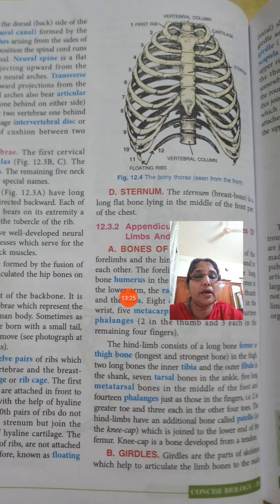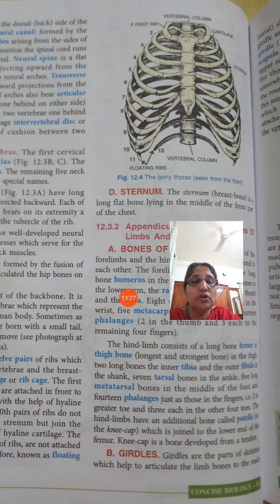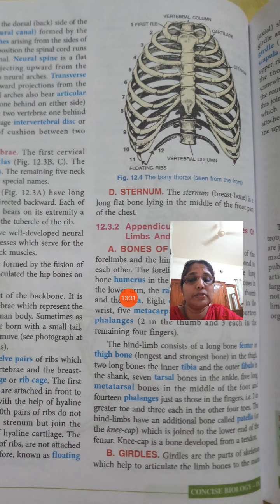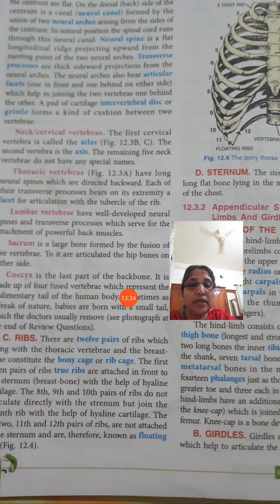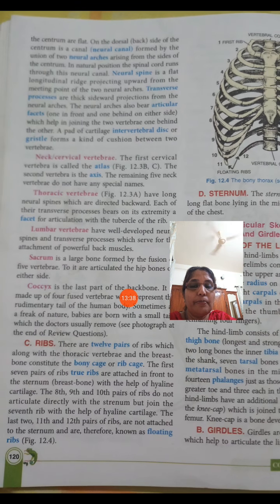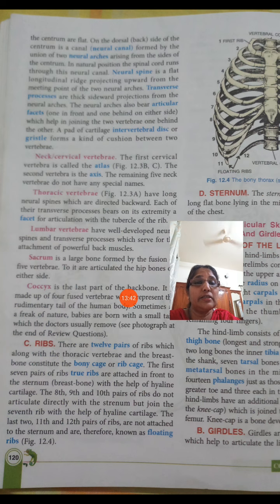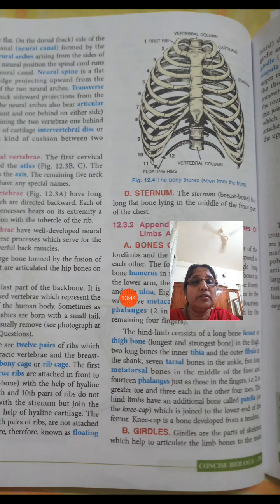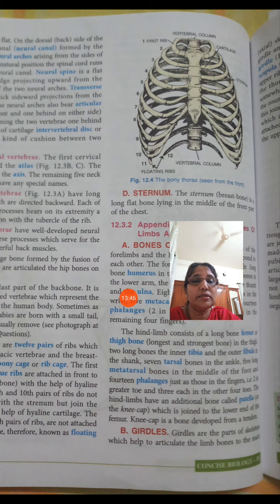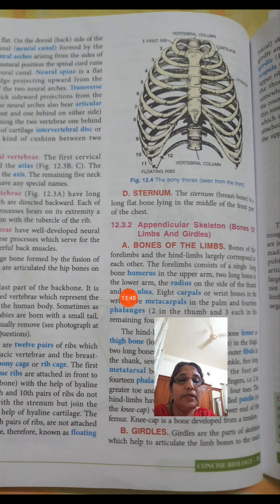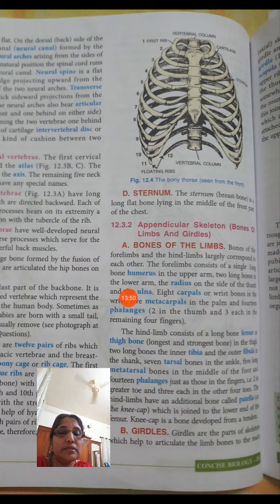Really they are not attached anywhere, so they are known as the floating ribs. True ribs, false ribs and floating ribs are there. Then a particular cartilage known as the hyaline cartilage strongly attaches these bones to the sternum. You can see the middle part, that is the sternum.